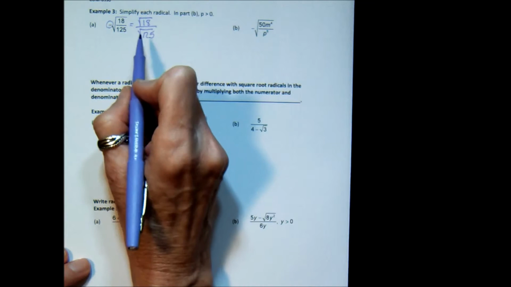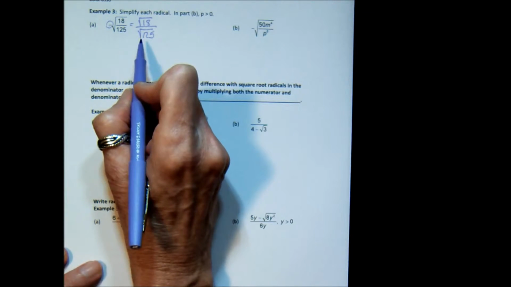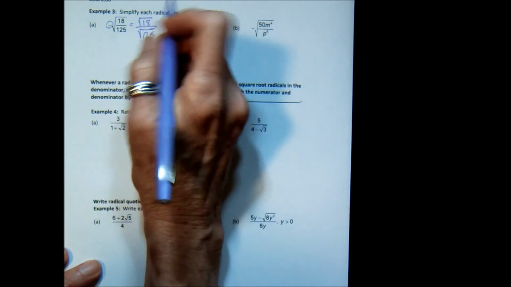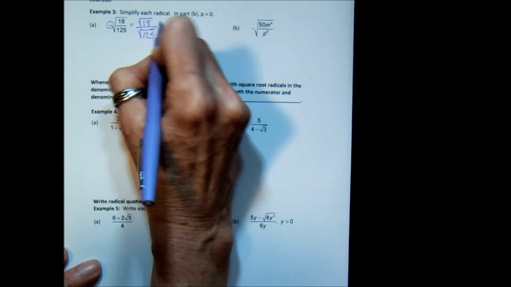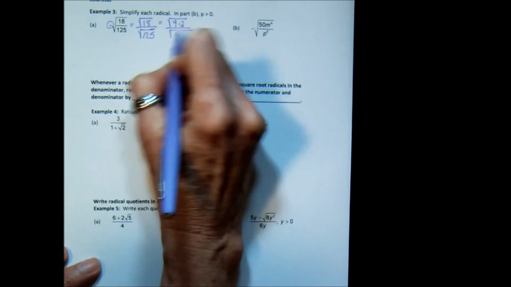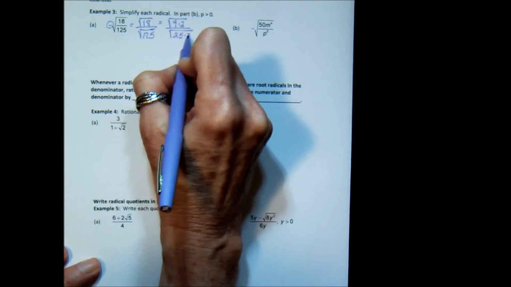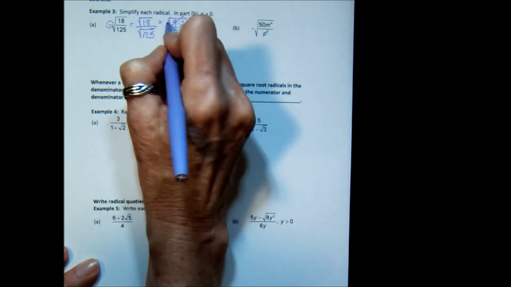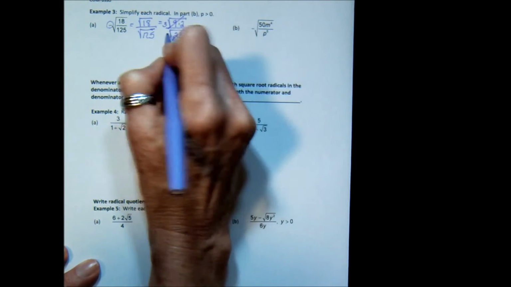I know I can break that down. So before I rationalize the denominator, I want to simplify what I have. This is going to be 9 times 2. This is going to be 25 times 3. That's their perfect square factors times their factor partner. This comes out and makes a 3. This comes out and makes a 5.